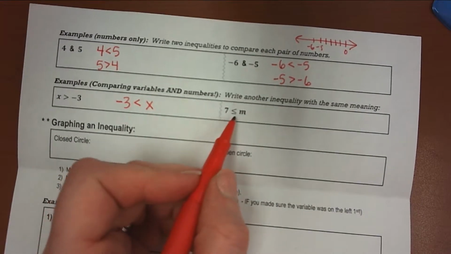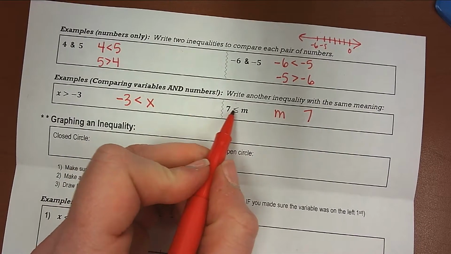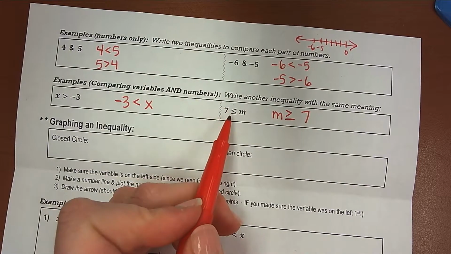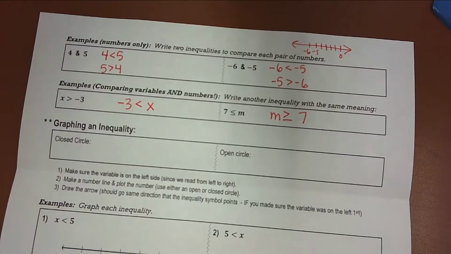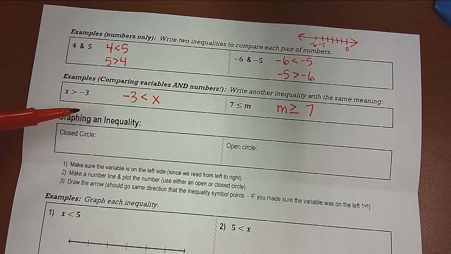So same thing over here. If I'm going to switch the order of 7 and m to m and 7, I'm also going to flip the less than or equal to sign to greater than or equal to. If 7 is less than or equal to m, then m is greater than or equal to 7. And so that is our example of how to write inequalities more than one way.